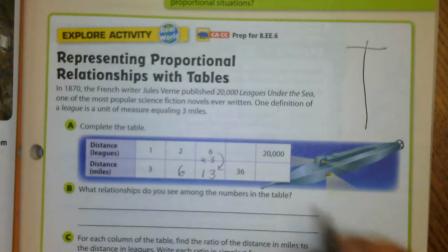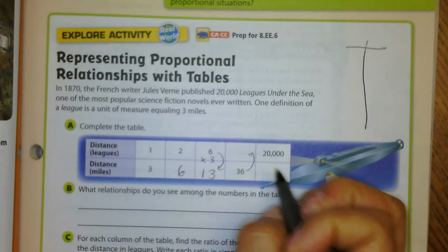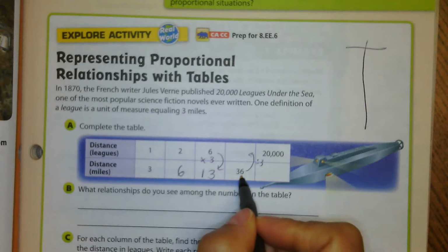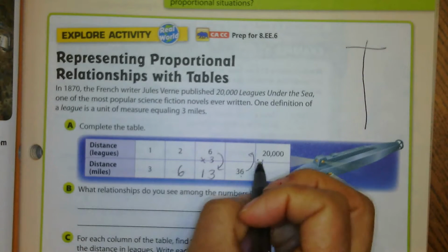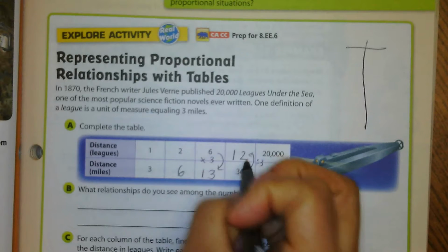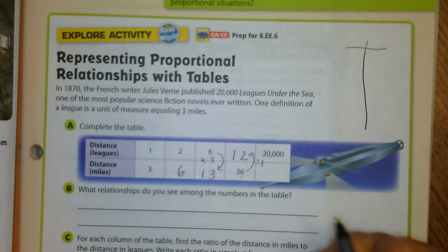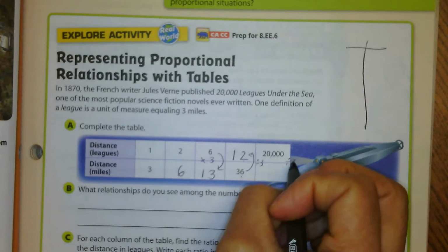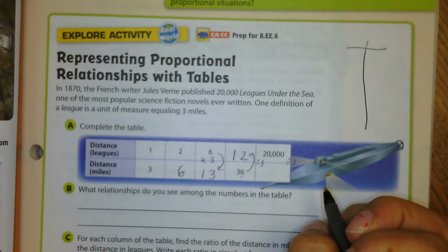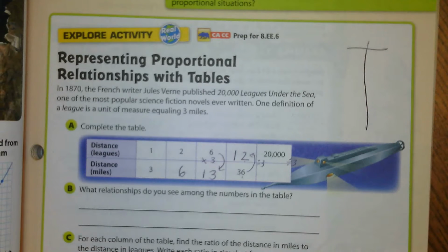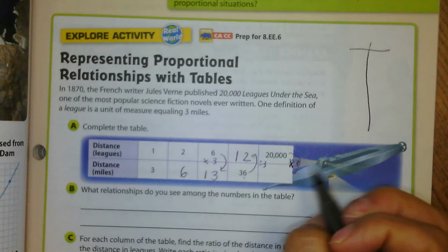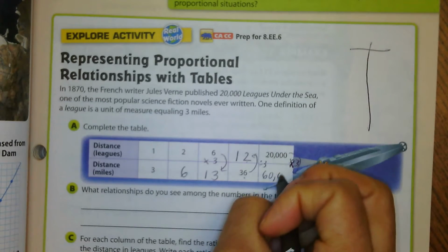If I go this way, I'm going to multiply it by 3, but if I go backwards, what do you think I'm going to have to do? The inverse of multiplying by 3 is dividing by 3. So if I have 36 miles, that's going to be 3 divided by 3, that's 1. 6 divided by 3 is 2. So that's going to be 12 leagues equals 36 miles. And then 20,000 leagues, well, I divide by 3. It's going to be a repeating decimal, and I don't want to do it in my head. So what's 20,000? Oh, no, I have to multiply it by 3, not divide. I'm going this way. So when I go this way, I multiply it by 3. So 2 times 3 is 6, so 60,000.